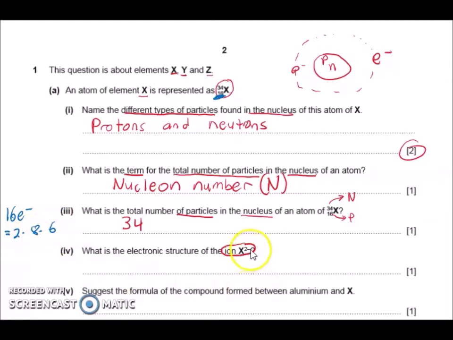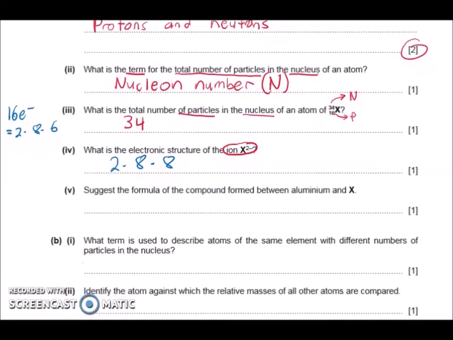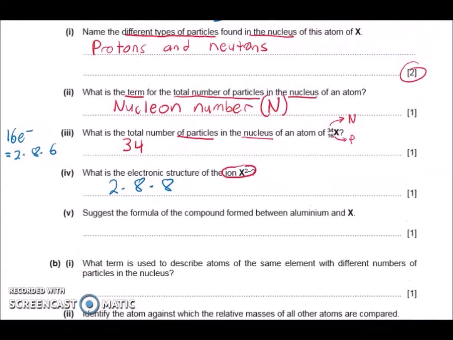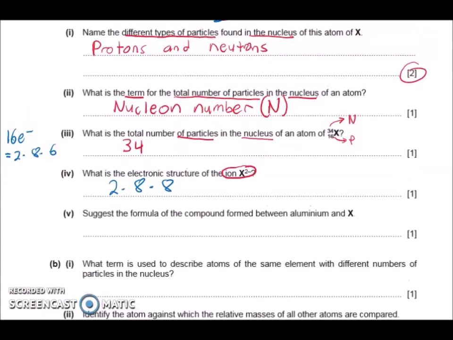Since it is an ion, they borrow another 2 electrons extra, so you will have 2.8.8. So this is the electronic structure. Let me scroll down a bit. Here we have a few more questions.